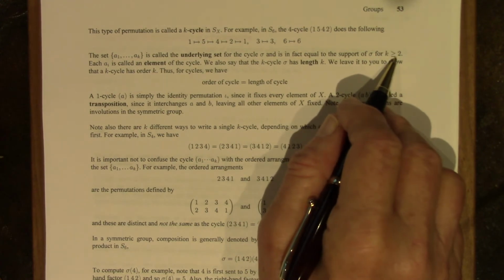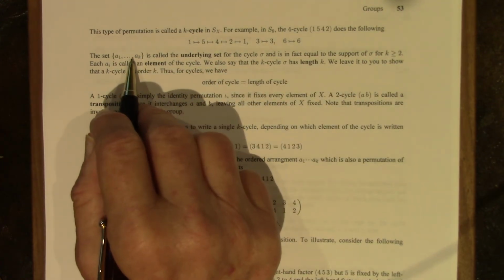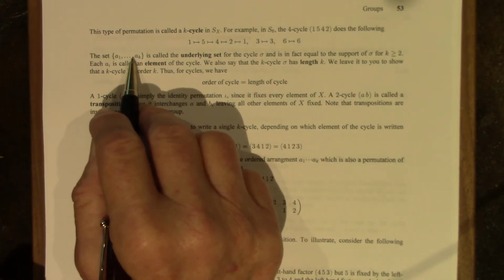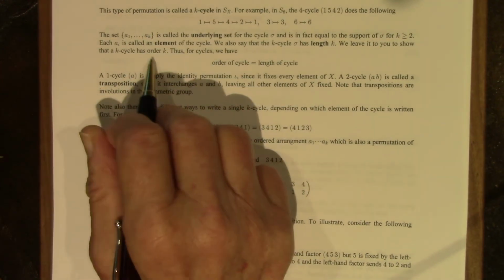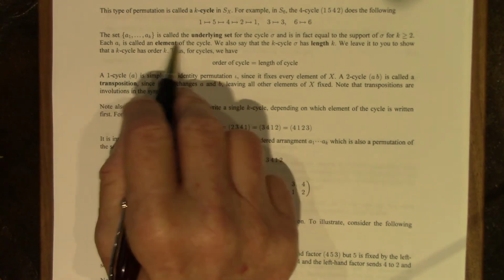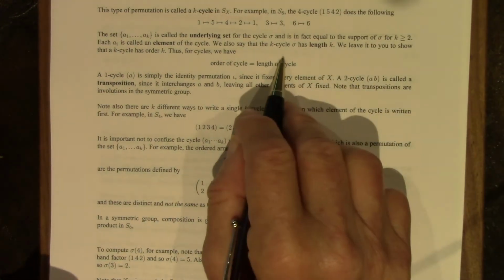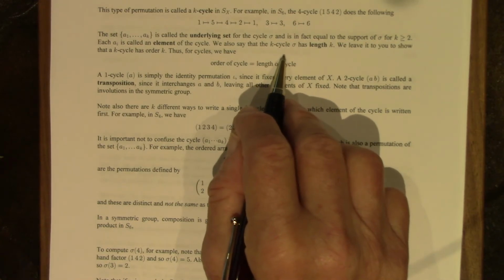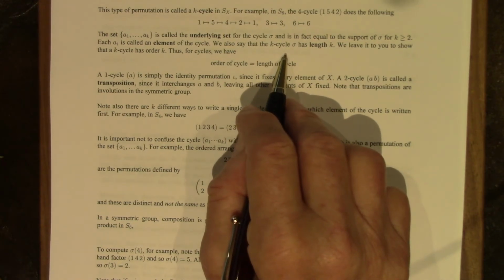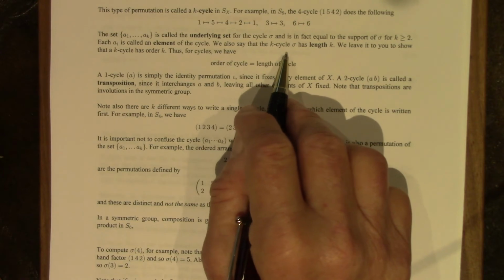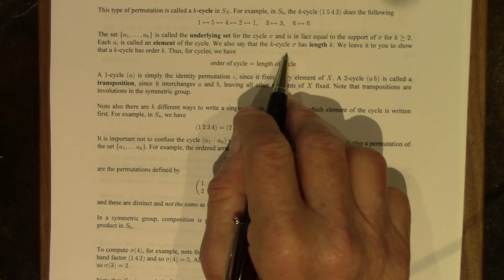But in any case, as long as k is bigger than or equal to 2, the underlying set is the same as the support, the things that are moved. Each a sub i we'll call an element of the cycle. And we'll also say that a k-cycle has length k. So a cycle of length k is another way to say k-cycle.